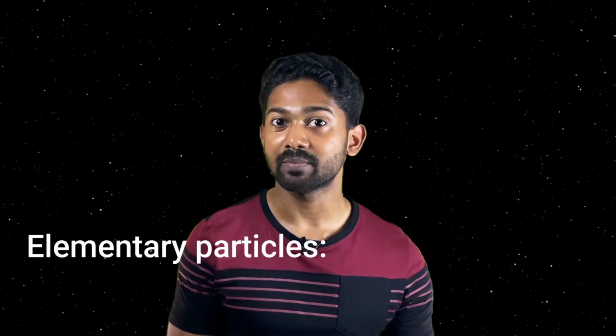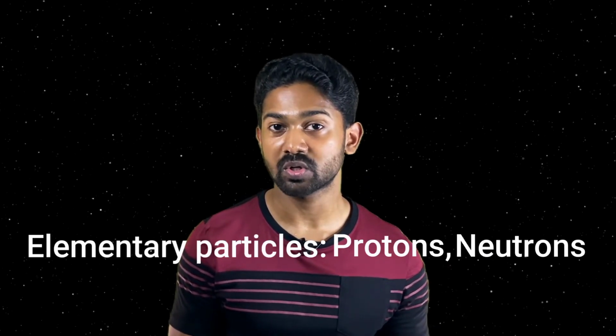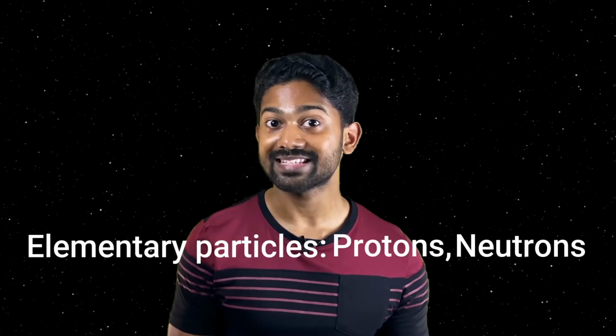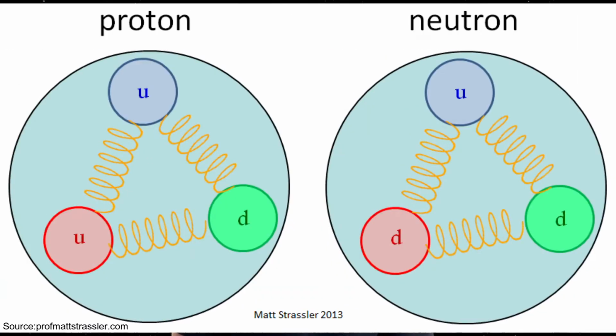Back in school, you might have learned that an atom comprises elementary particles like protons and neutrons, but this book reveals that this statement is not true. Protons and neutrons can be further divided into smaller particles called quarks, and based on our current understanding, quarks are the actual elementary particles. Along with that, it also talks about the four fundamental forces that govern everything that happens in our universe.